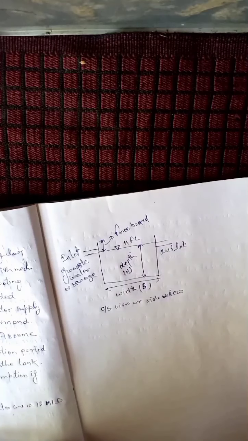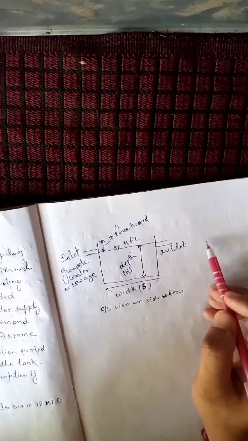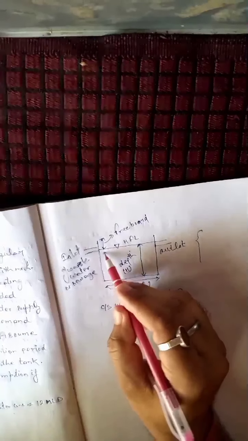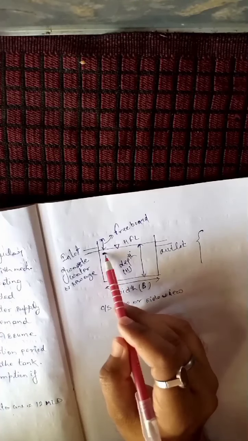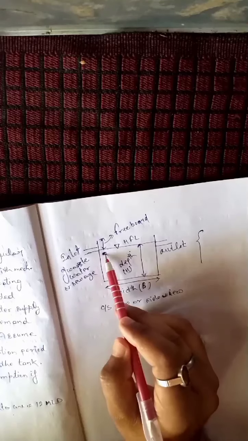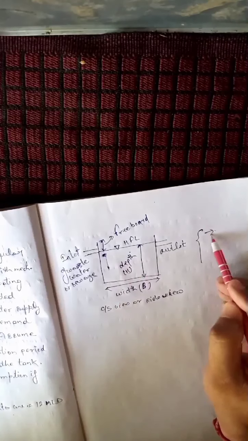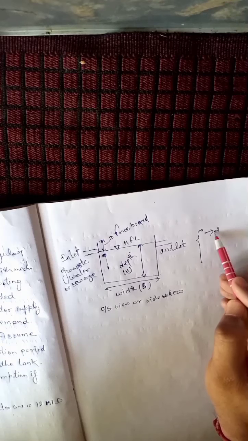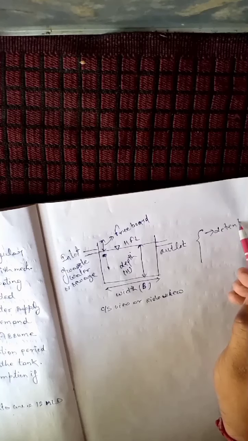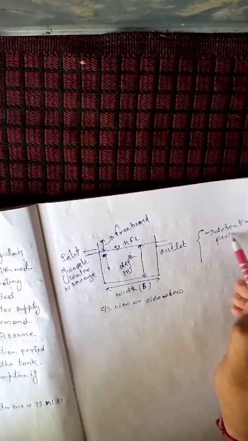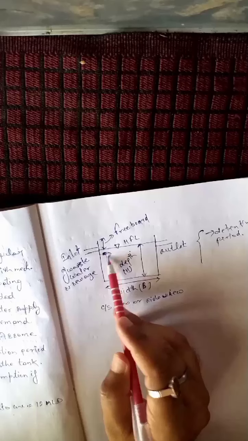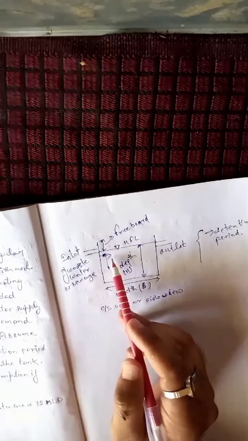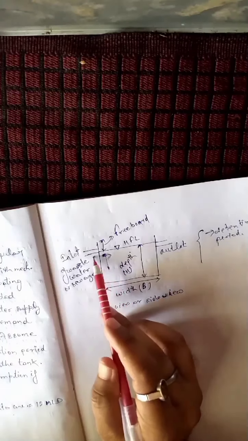So detention period is the time period for which the sediment particles are contained in the sedimentation tank. That means this sediment particle is contained in this tank, and that time period is called the detention period. And velocity of flow is the velocity by which the particles move from this point to this point.